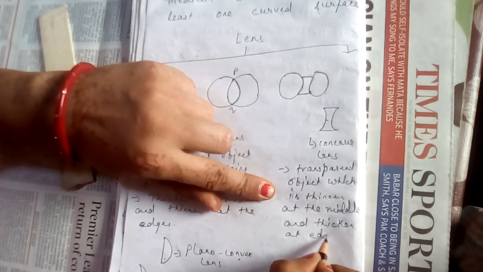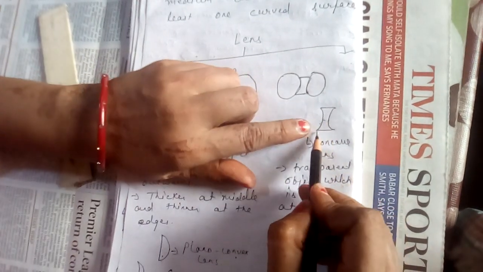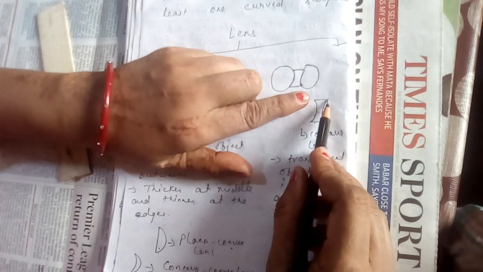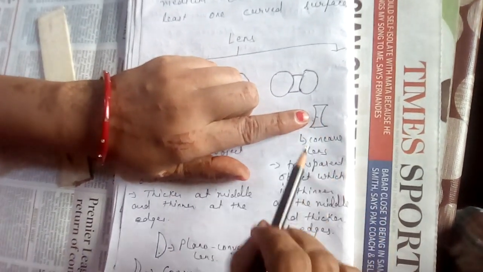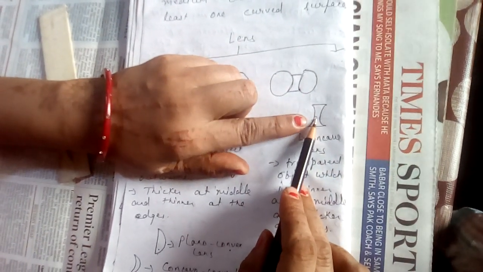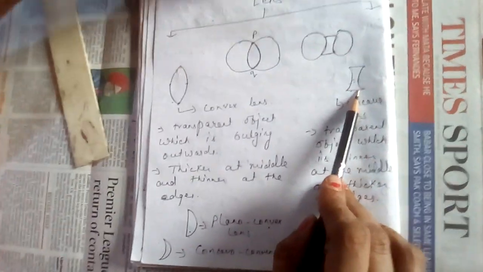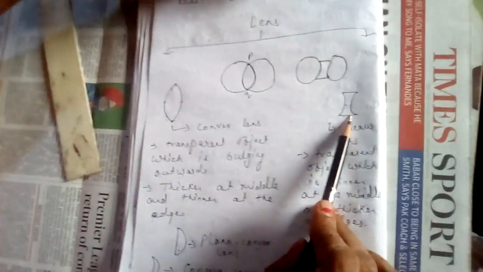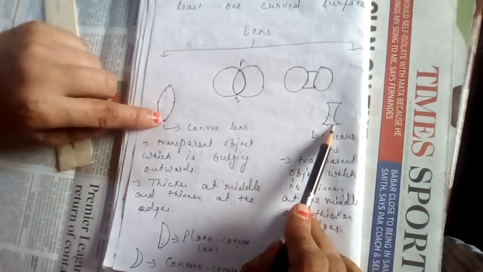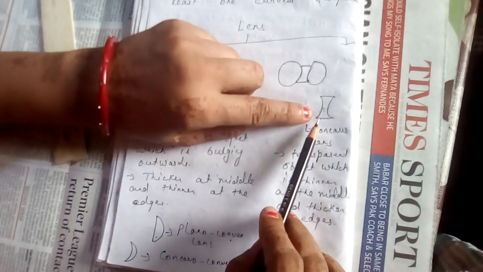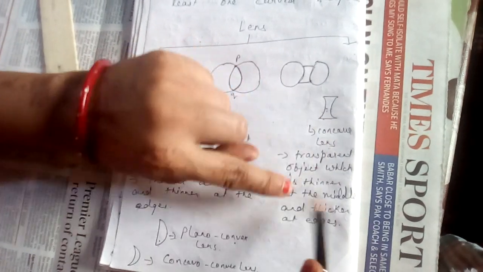See, at the edges it is thicker and in the middle it is thinner. This type of shape is a concave lens. From the definition, it has at least one curved surface.